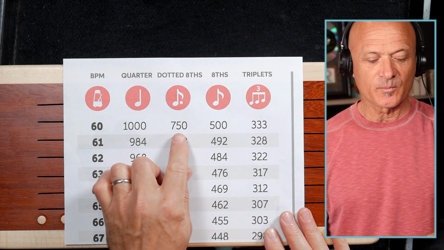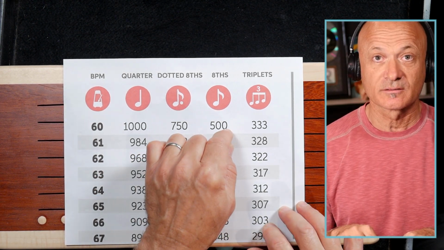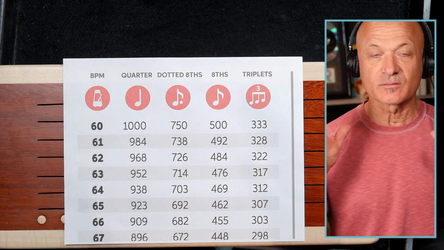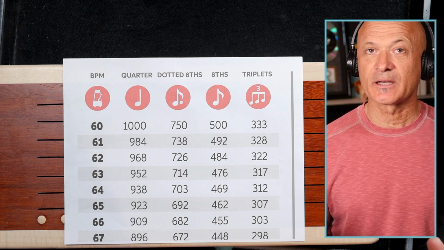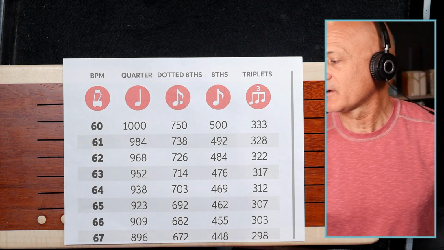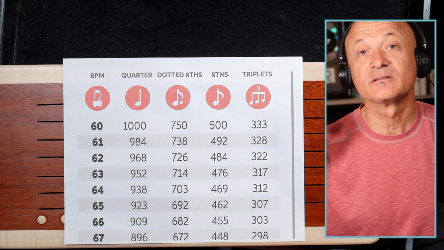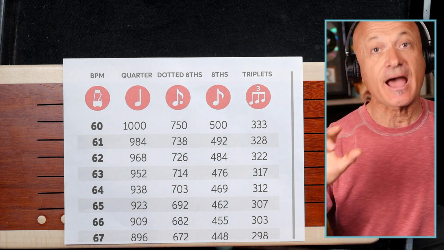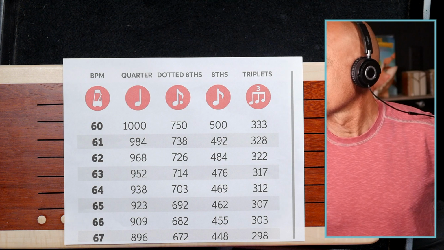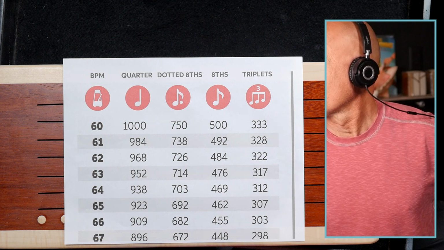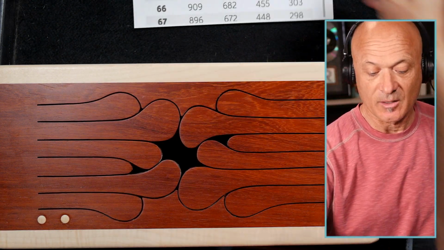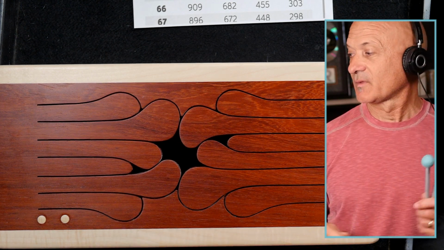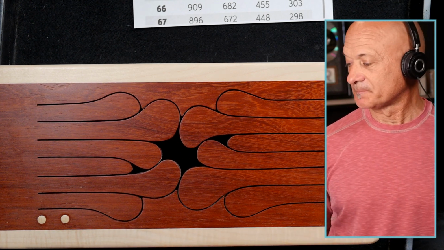So let's go to the eighth note value of the delay. I want to hear a repeated note, not every quarter note at 60 beats per minute, but every eighth note. So I need to reach over and I'm going to change the delay time from 1,000 to 500. It'll just take a second. Hang on. Okay, so now it's at 500. Now let's listen, and I'll play the tongue drum, and you can hear that.